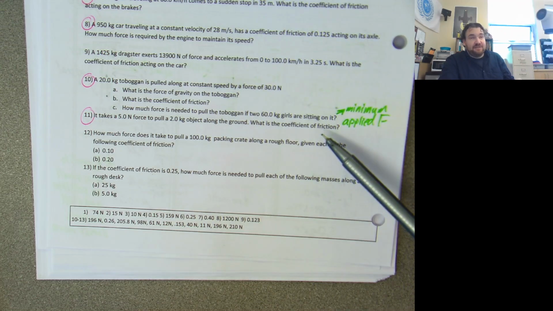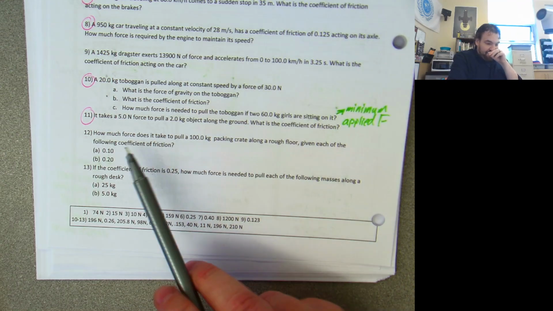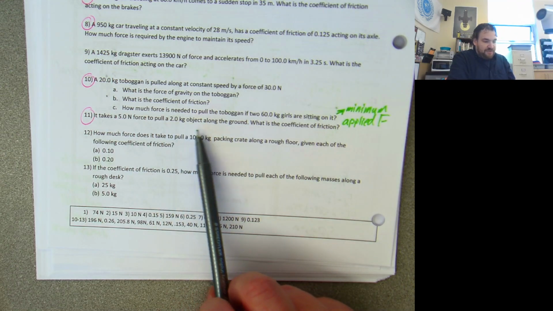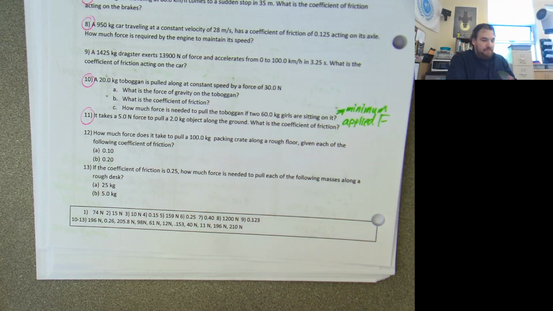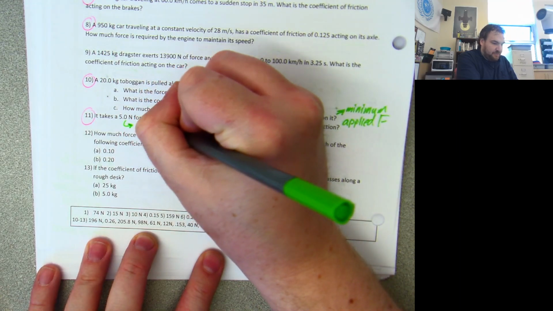Obviously, there are huge forces that you could apply to yank this toboggan around with these 60-kilogram girls on it. What's the smallest possible force needed to successfully pull these girls around? And the same thing is true in 11. That 5 Newton force to pull a 2-kilogram object along the ground, that's the minimum. This is the smallest possible force.